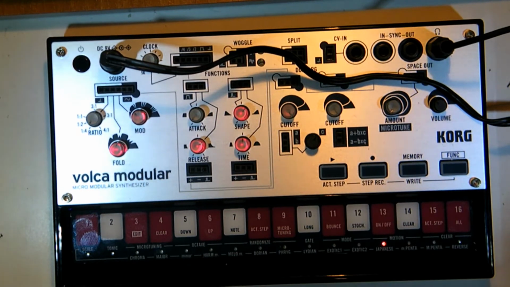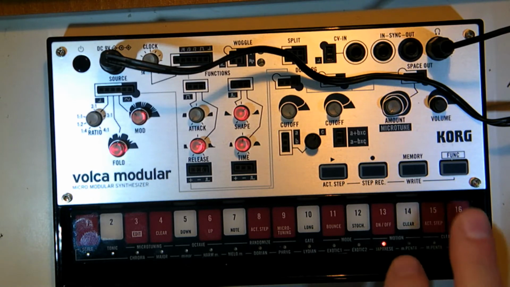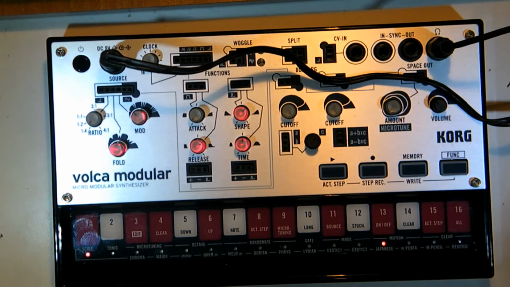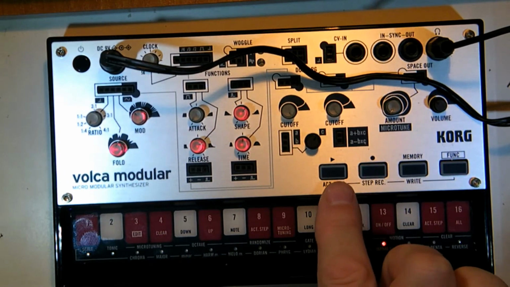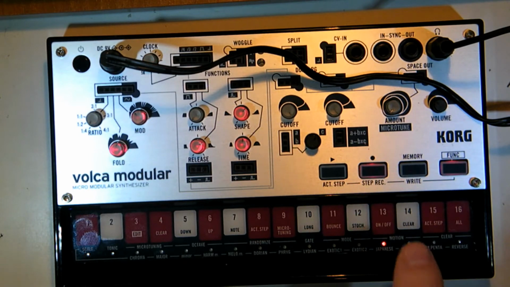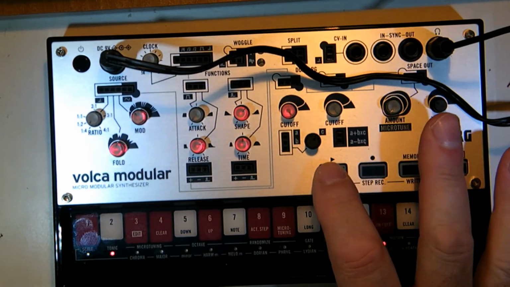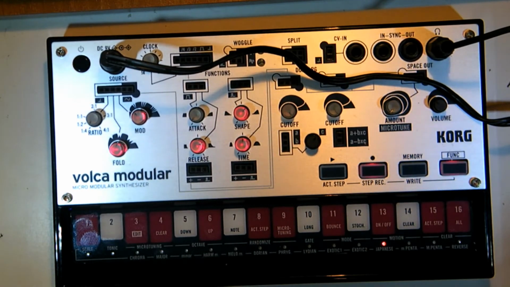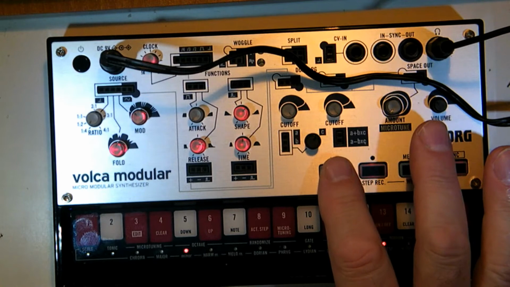Great. All right. So what if I wanted to add some notes to this sequence now? Well, I enter step recording mode again. And now take care. I use the play button to skip to the next free position. And now I can add the next one.